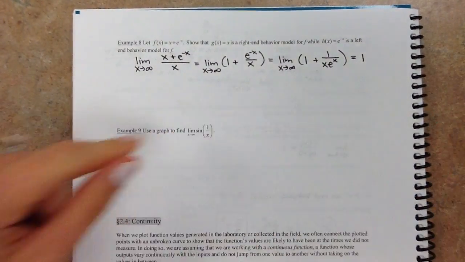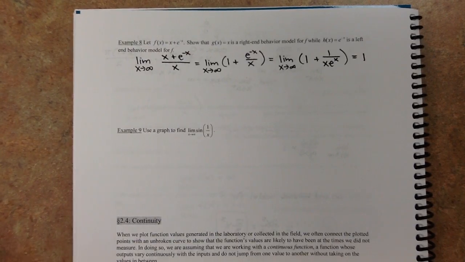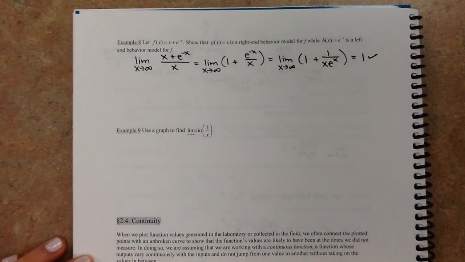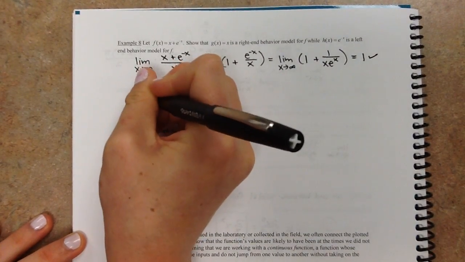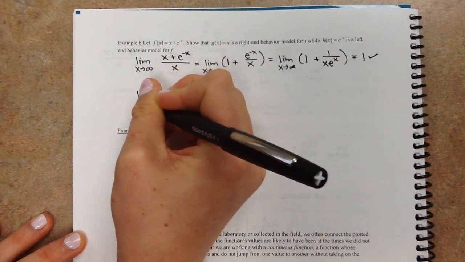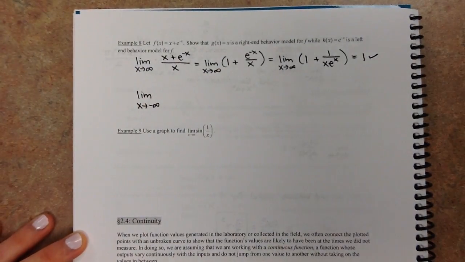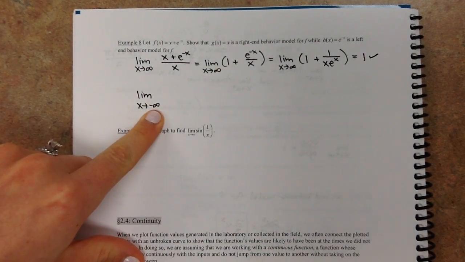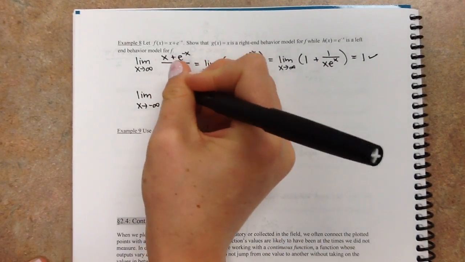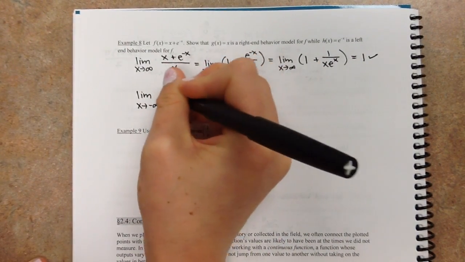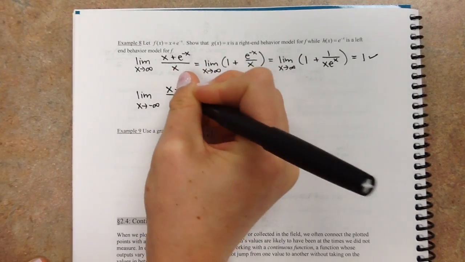So the fact that this comes out to be 1 goes along with what I wrote on the previous page. So it's like, yep, check. It's definitely a right end behavior model. Next, we're going to check the left end behavior model and show that as we go off to negative infinity, I'm sorry, this would be a good model. So f over my end behavior model.